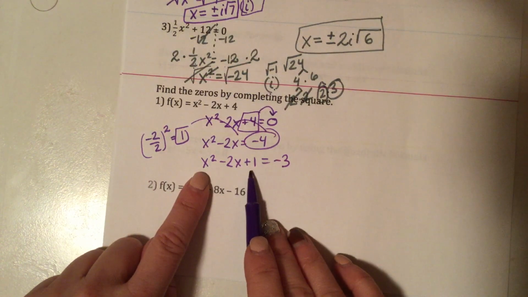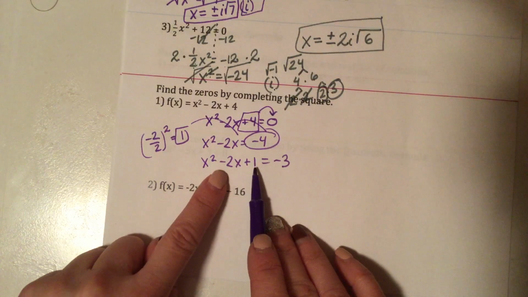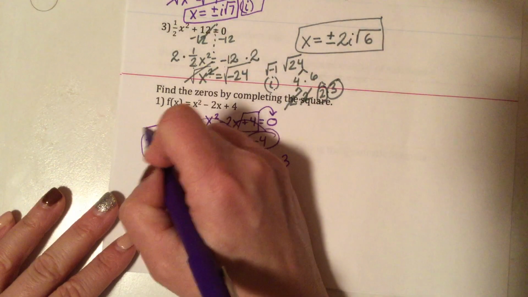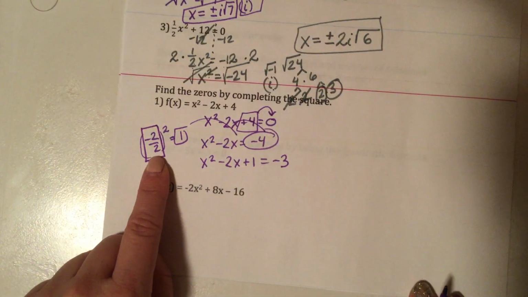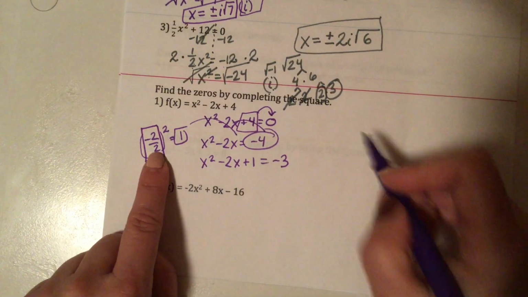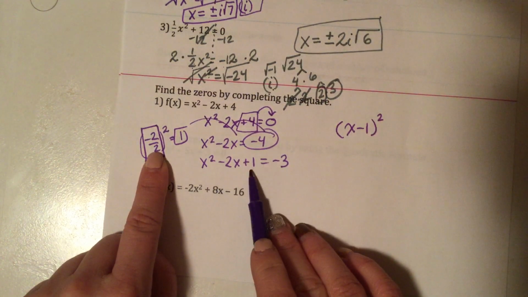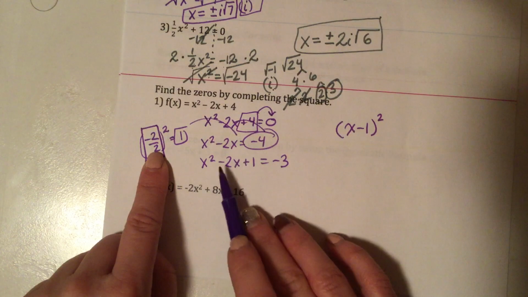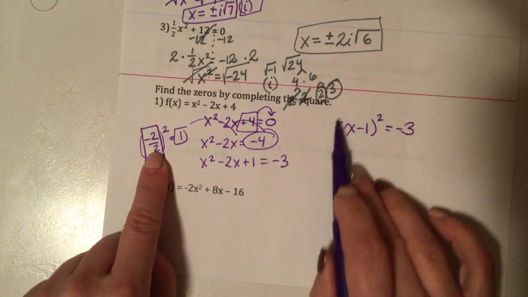Once I have 3 terms here, what I can do is factor two numbers that if I multiply them, I get positive 1. If I add them, I get negative 2. And it's always whatever I have in the parentheses before the power of 2. So negative 2 divided by 2 is a negative 1. Negative 1 times negative 1 is positive 1. Negative 1 plus negative 1 is a negative 2. So I can factor it in this format.